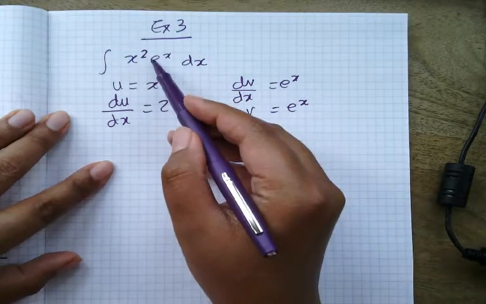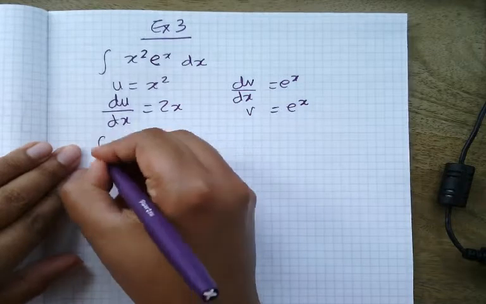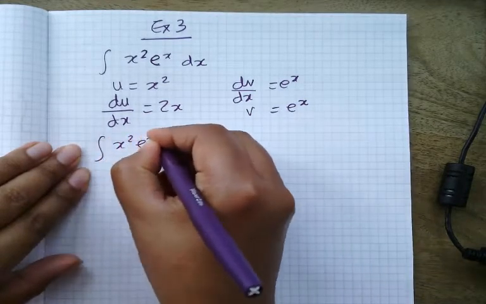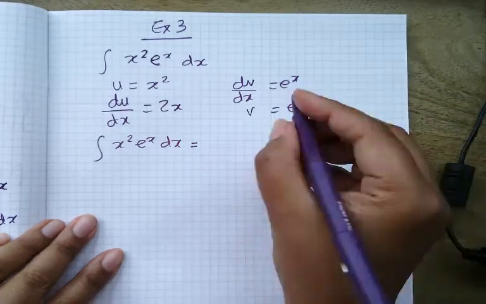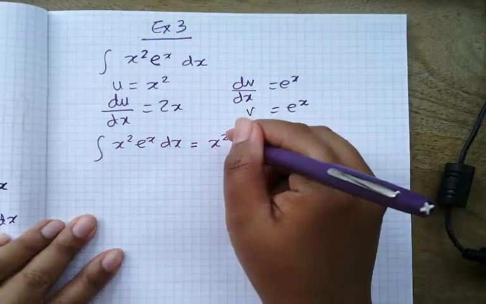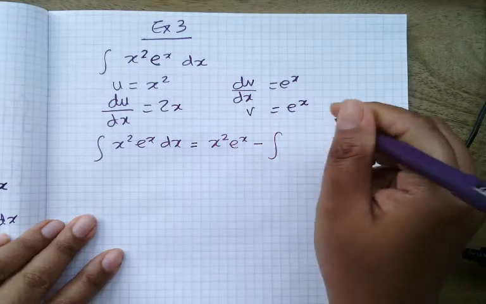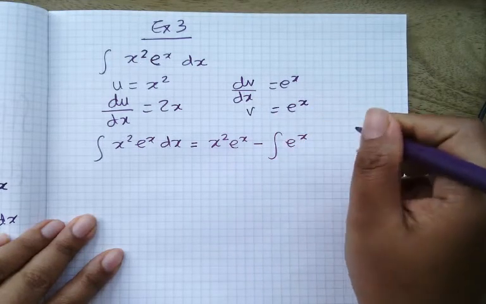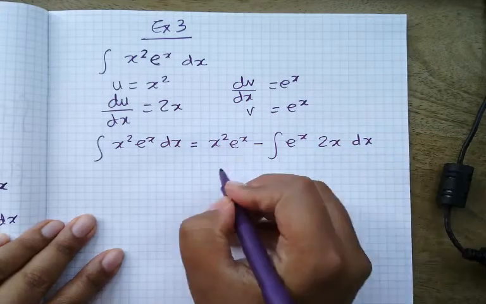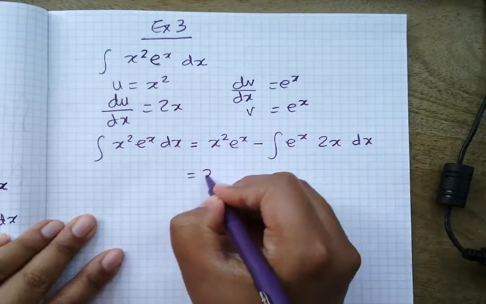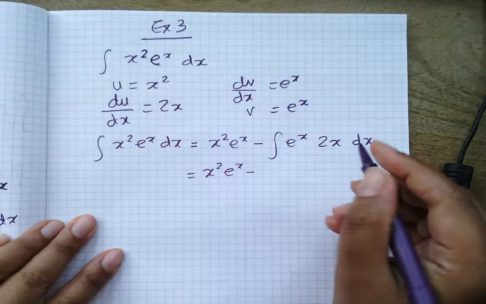Okay, so I am now going to apply the formula. So uv, which is x squared e^x, minus v times du by dx, okay, and watch what happens.